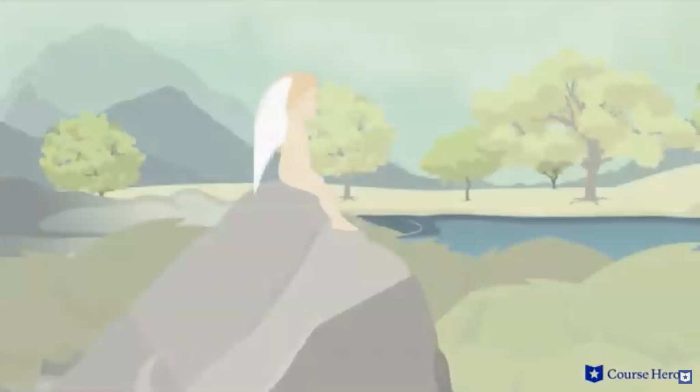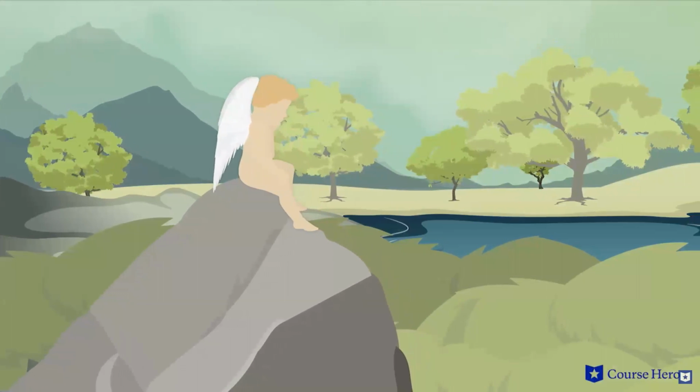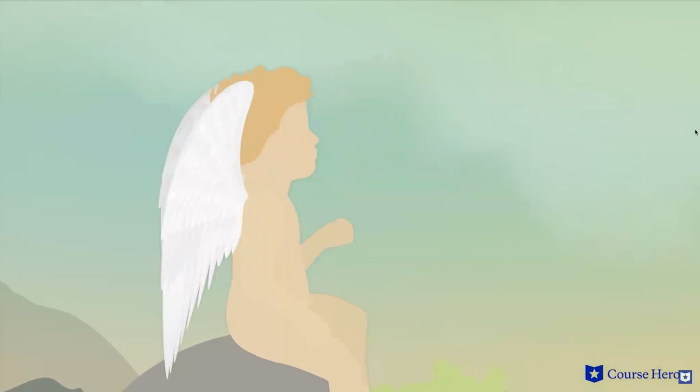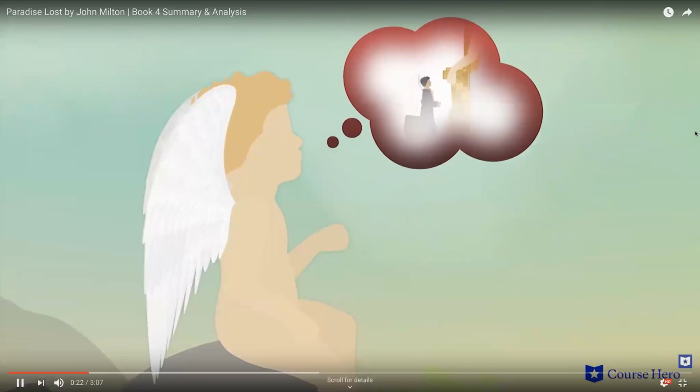Book 4 of Paradise Lost starts with Satan gazing toward Eden, overcome by doubt and despair and bitter memory of what he was. He thinks about his relationship with God and wonders if there's still space for repentance and pardon, but then he realizes that he'll never submit, and he resolves anew to hold with evil.